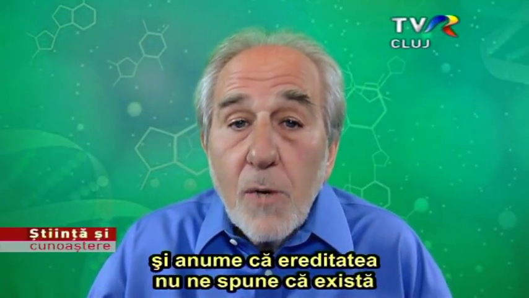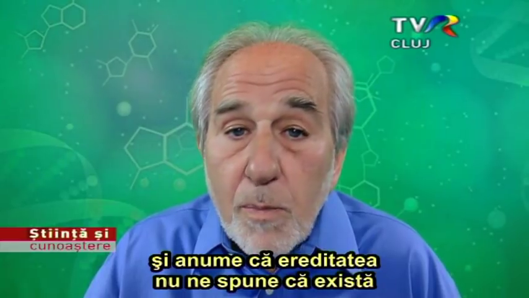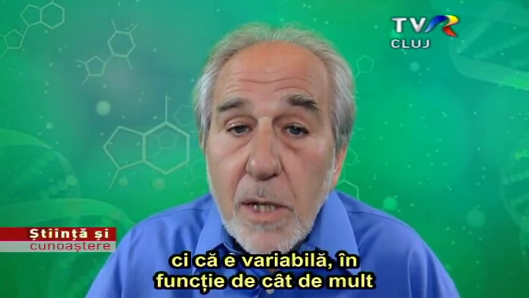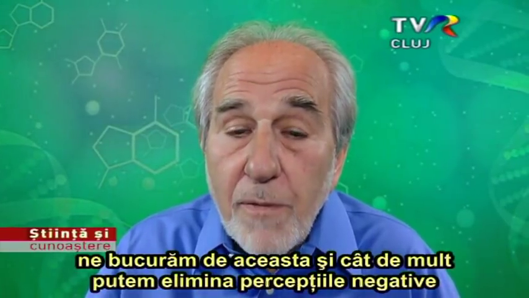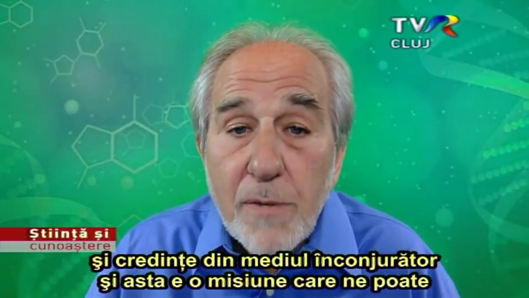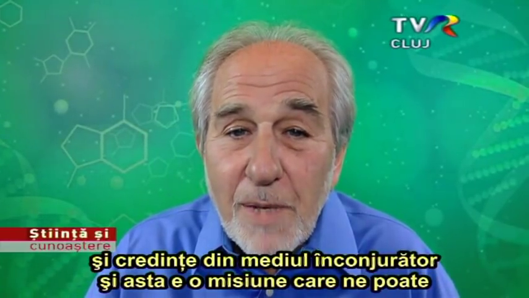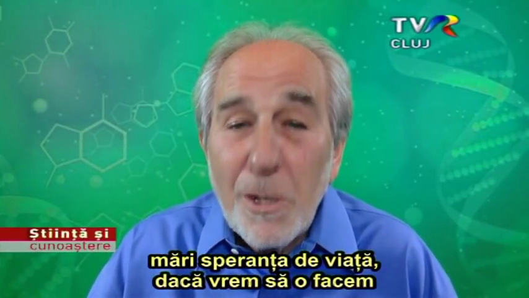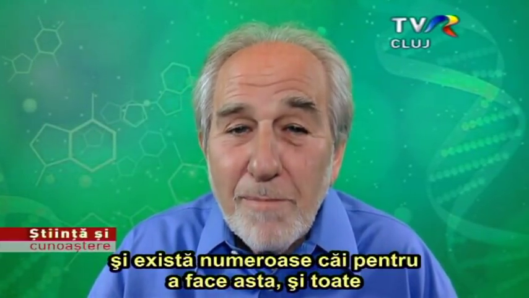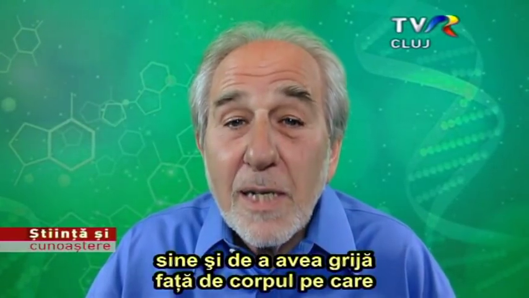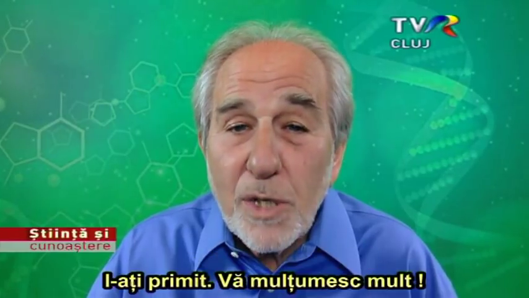So there's an important conclusion in this, and that is heredity does not say there's a precise length of life. Life can be variable based on how much we are enjoying our life and how much we can eliminate all the negative perceptions and beliefs of the environment in which we live. And so that's a mission. We can increase our life if we want to do it, and there are ways to do it, and all of them involve being happy, loving yourself, and taking care of the body that you received.